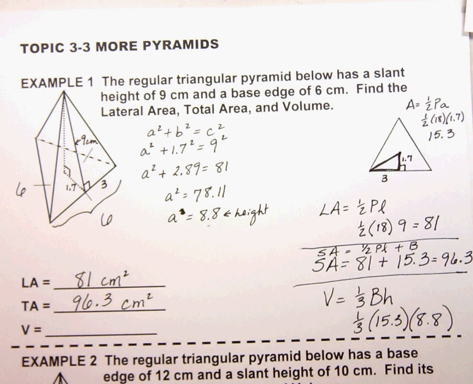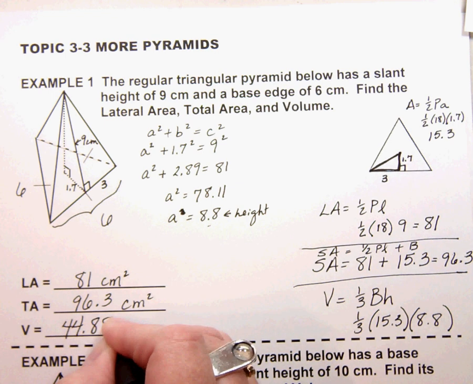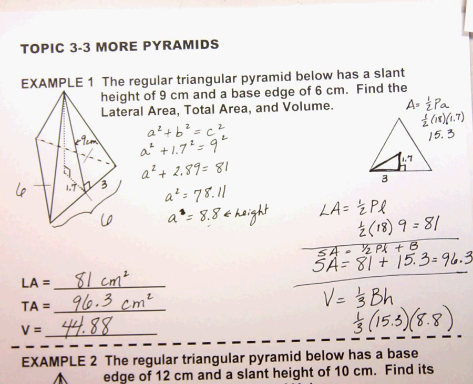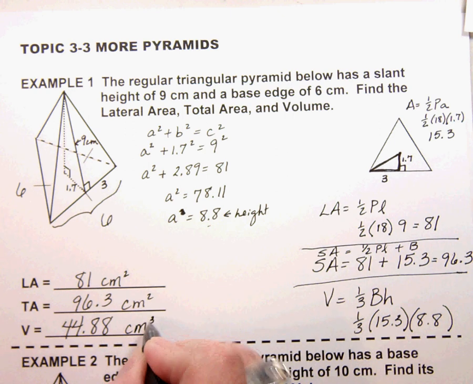So it's 1/3 times 15.3 times 8.8. So that would be 44.88. Yeah, okay. And that's a cubic centimeter.